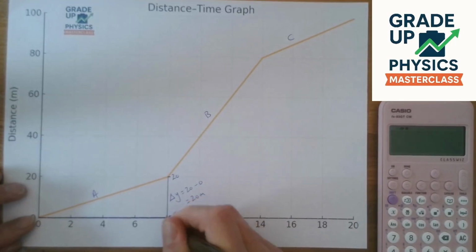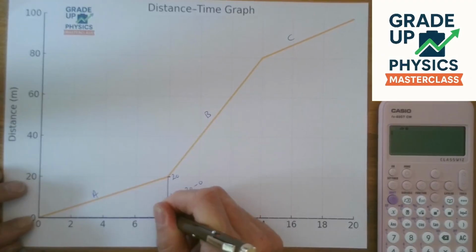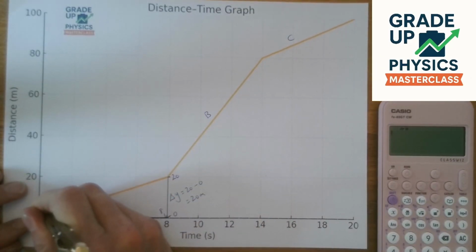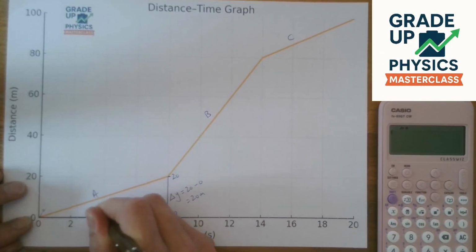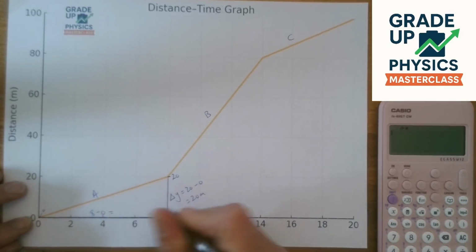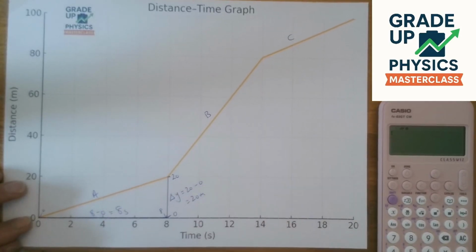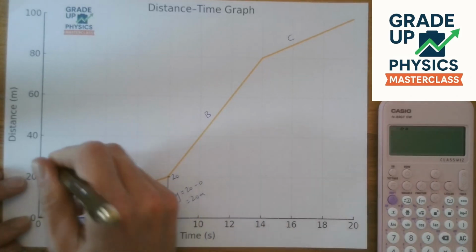Let's have a look at our x-axis. Again, I always think it's helpful to put the values on here. So we've got 8 here, 0. So our change in x is 8 minus 0, which is 8 seconds.